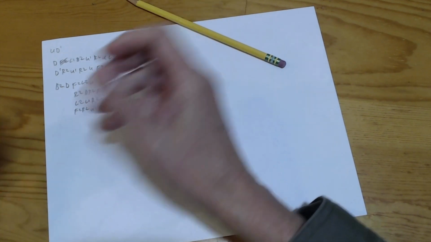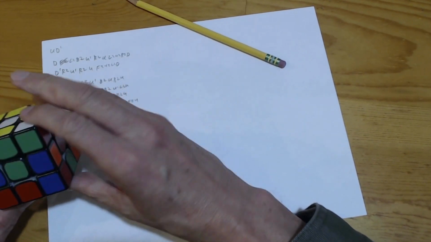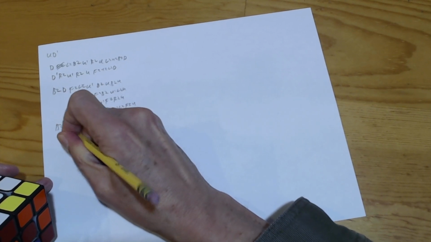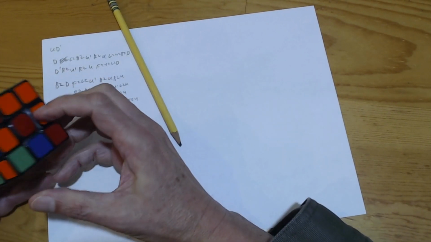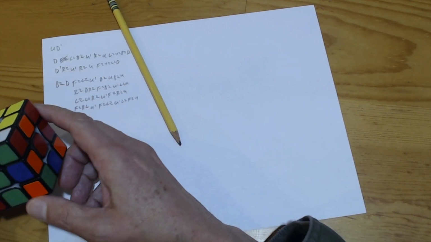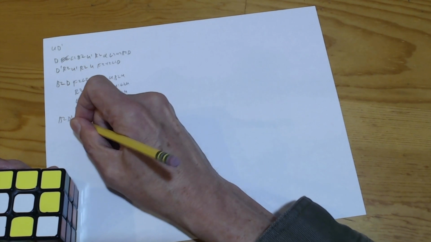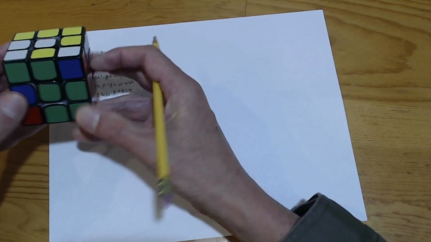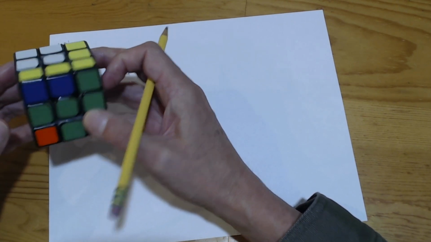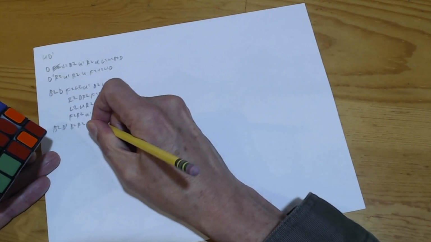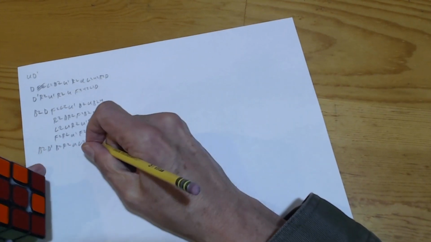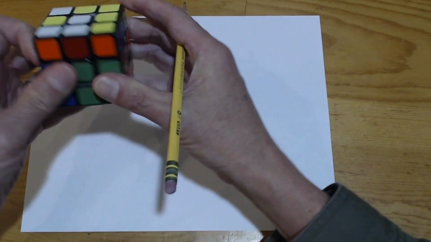Let me see if I can get anywhere with a B2 and a D prime, because B2 D prime is two bad edges, and yeah, I can set up a 2-2 block here with a B2 R2 when I split them, B2 R2, and now it's a U L2, yeah, U L2 U prime L2 U. That's another one.